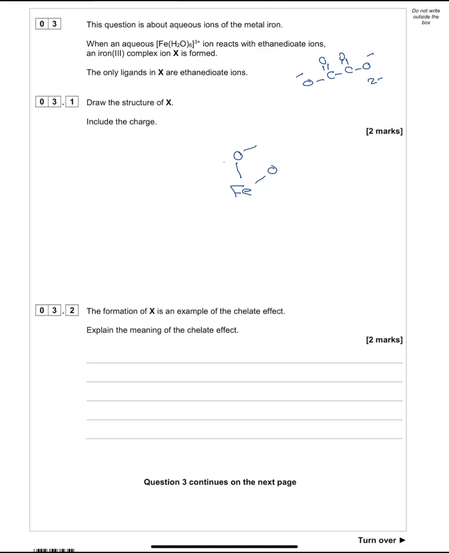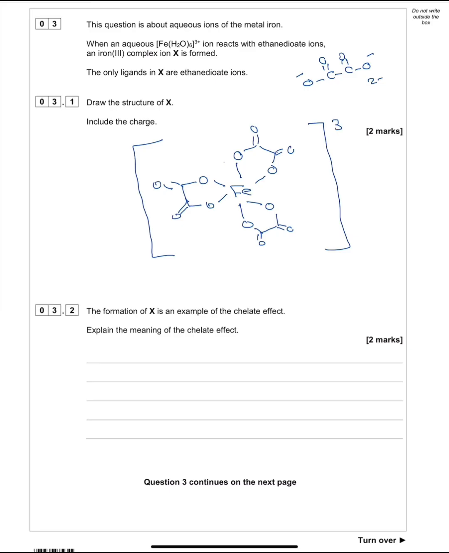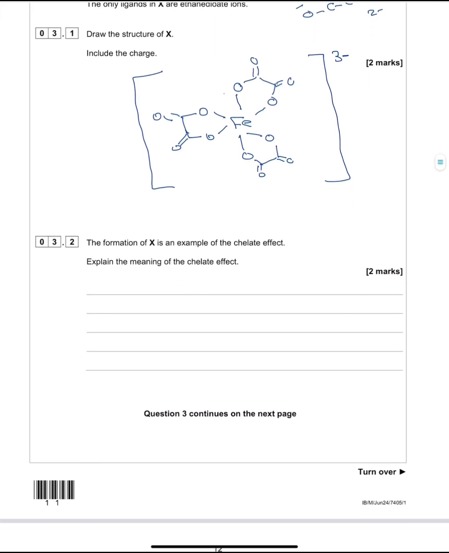Each of these will look like this. So this is the first one. And then the second one with the 2 oxygens and the 2 carbonyl groups. And finally, the last one, 2 oxygens and 2 carbonyl groups. And don't forget the charge for this one. So the iron itself is 3 plus, and we have 3 molecules of the ethanedioate, which are each 2 minus. So in total, it's 6 minus. So the total charge of this complex is 3 minus.